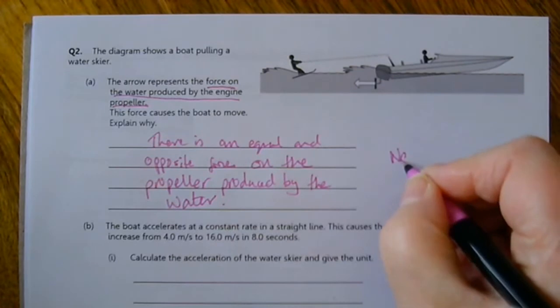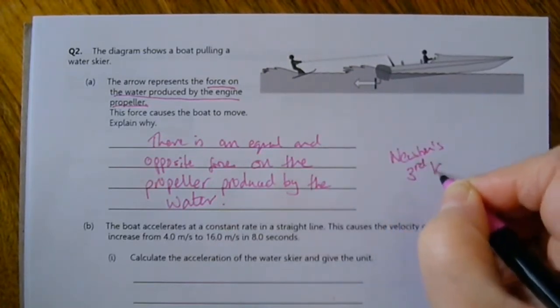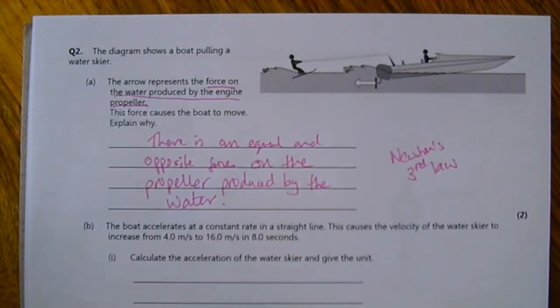And that is using Newton's third law. For every action force, there's an equal and opposite reaction force. So if you're standing on the floor, there's a force from your weight on the floor. There's an equal and opposite reaction force by the floor on your feet to hold you up. Otherwise you go crashing through the floor.